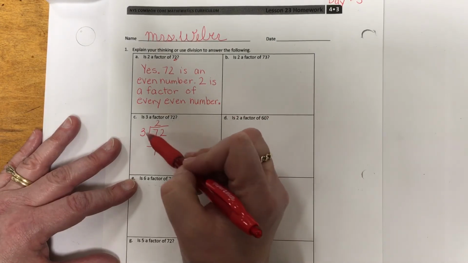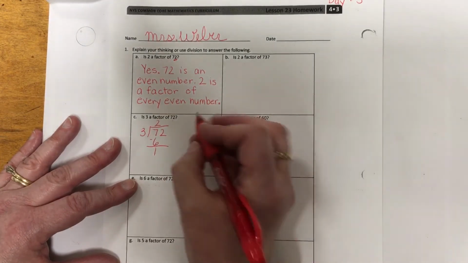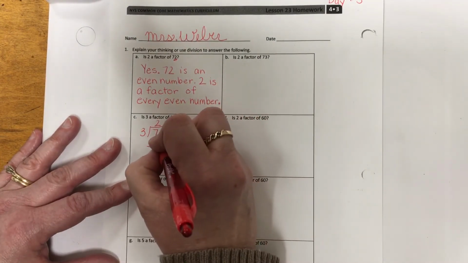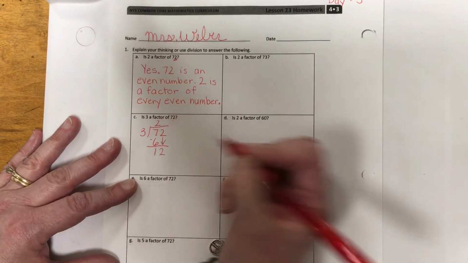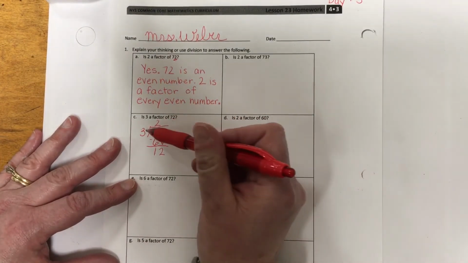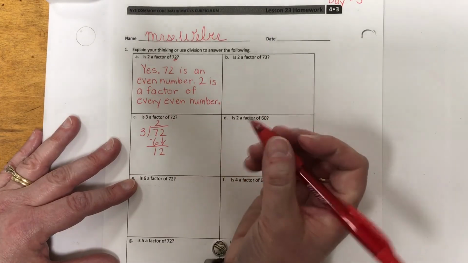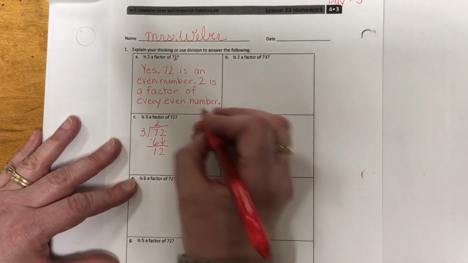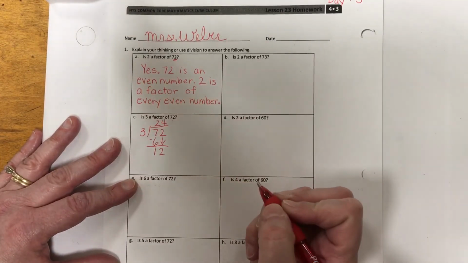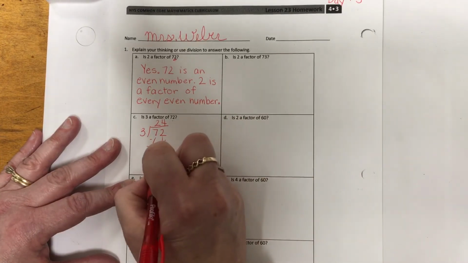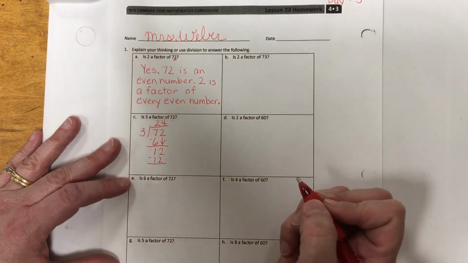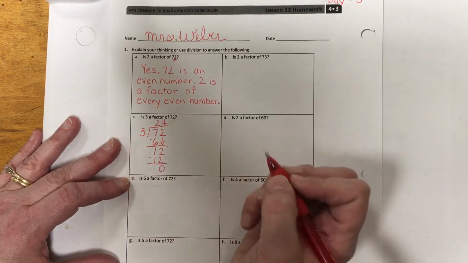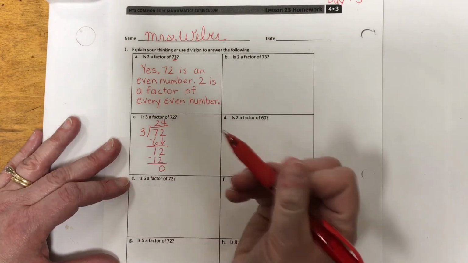Check. Is 1 less than 3? Yes. I'm going to bring down my 2. I'm going to start all over again. Can 3 go into 12? Yes. How many times? 4. 4 times 3 is 12. 12 minus 12 is 0. Is 0 less than 3?